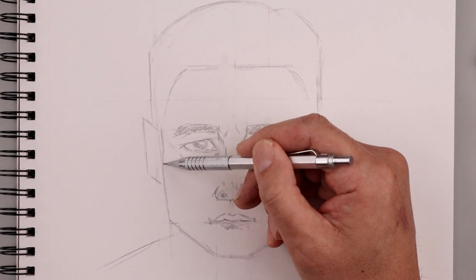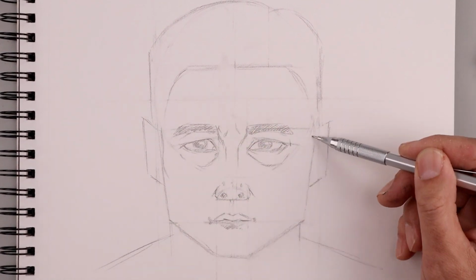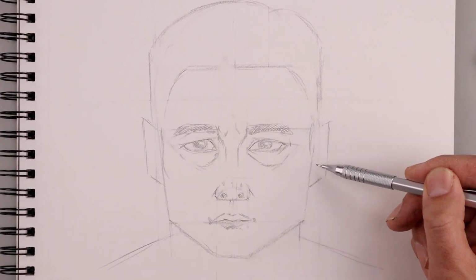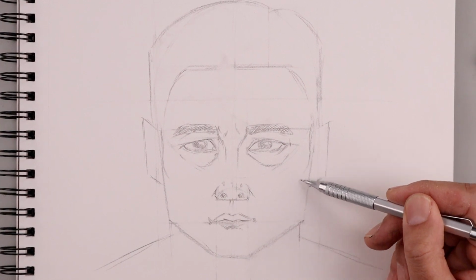And now we're going to work our way around the cheekbones. Start from the side of the temple. Just going to bump the cheeks out and pull that in.